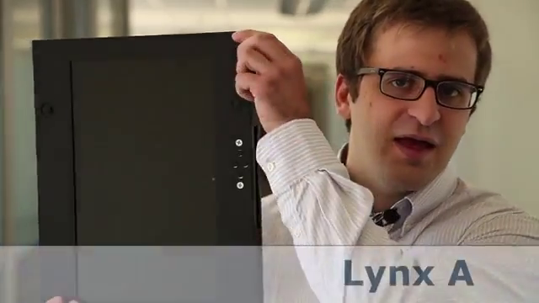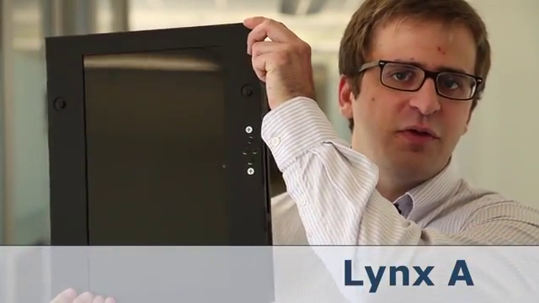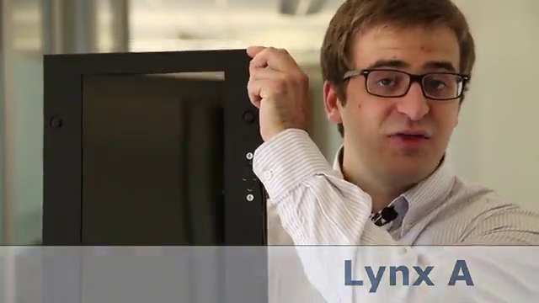Photography is a really great tool, but if you're passionate about architecture or visual effects or 3D printing, a photo really isn't enough. That's because you don't just care about the appearance of things, you also care about how they're shaped. The Lynx A is the first camera that captures both the appearance and shape of anything you point it at.